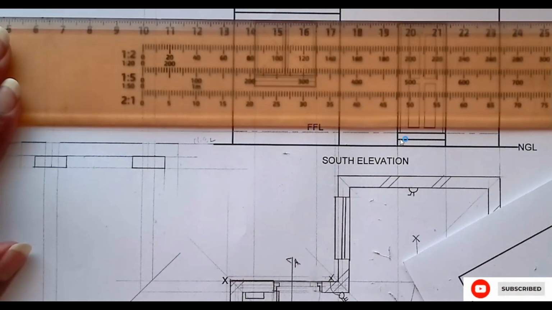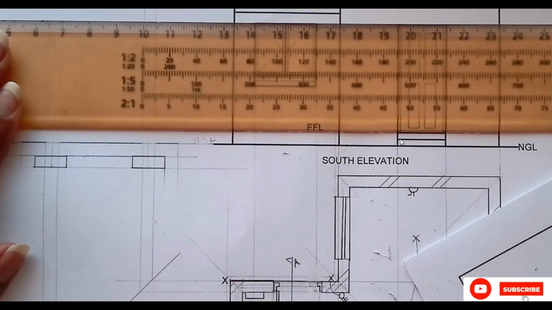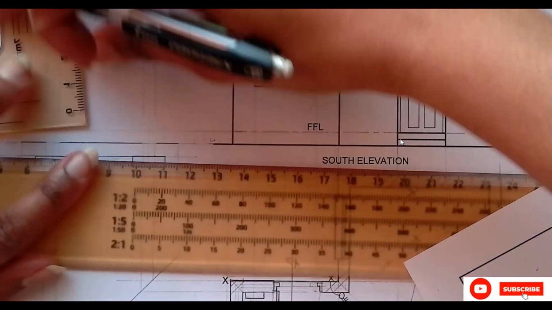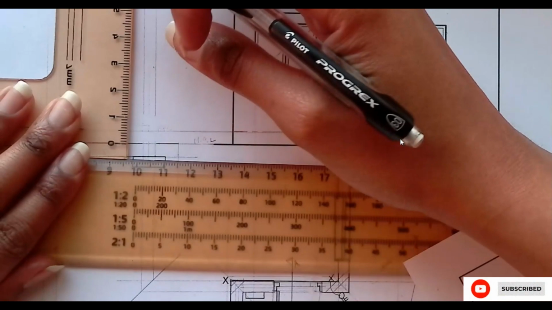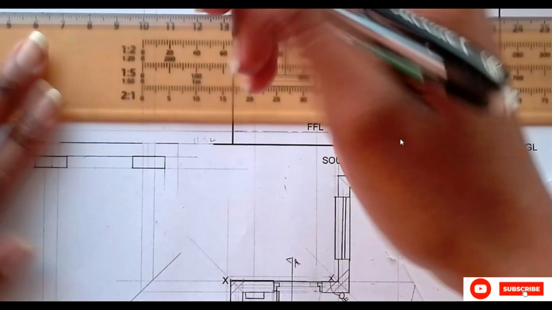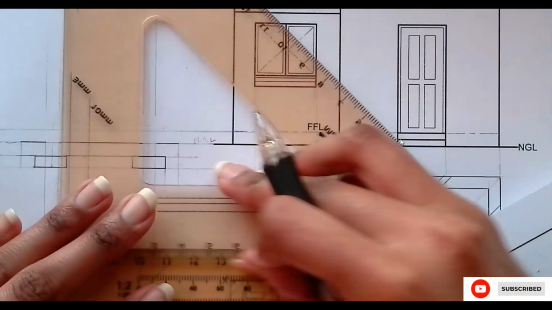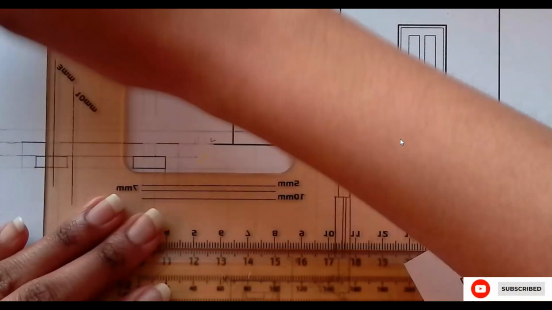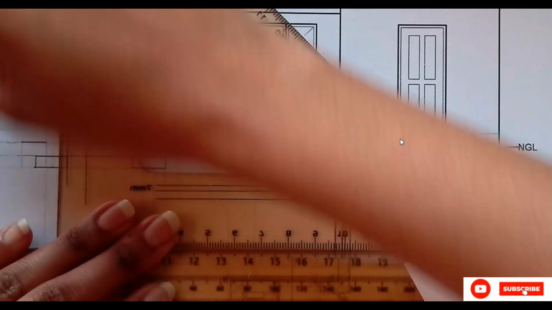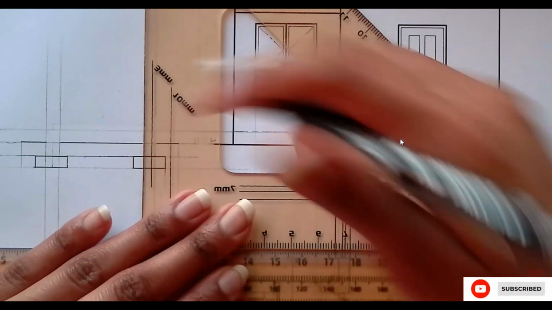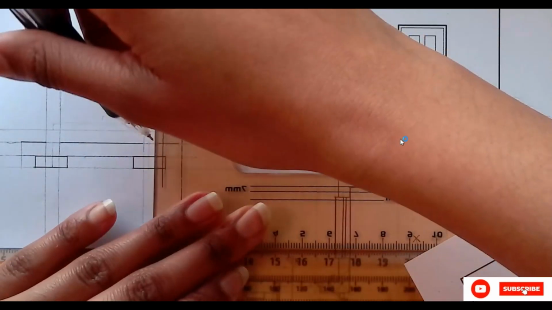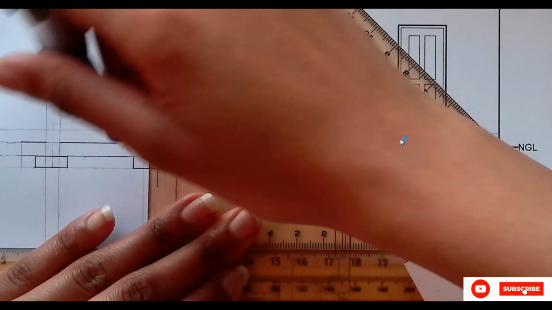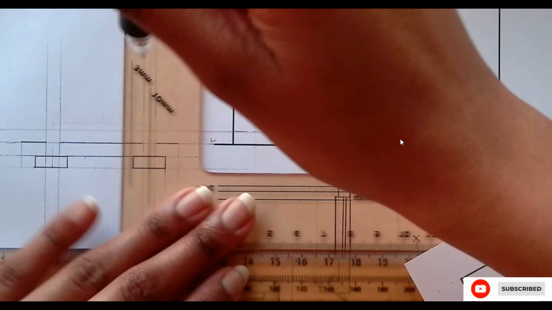And then we know that our finished floor level will be 1 millimeter up. Just fix my walls. Half of my wall there.